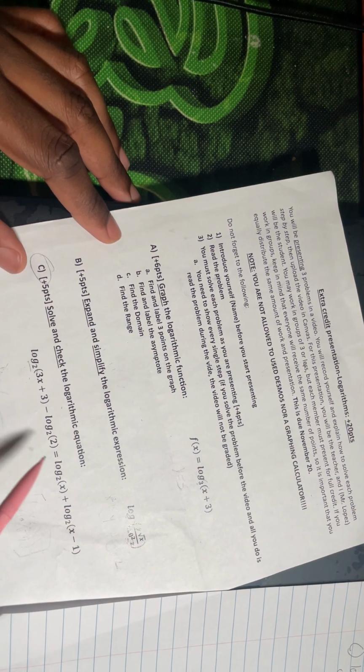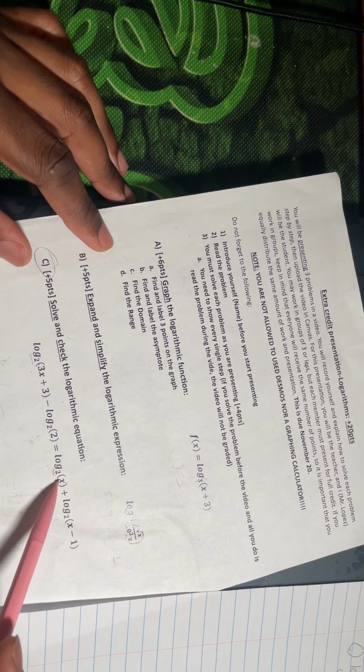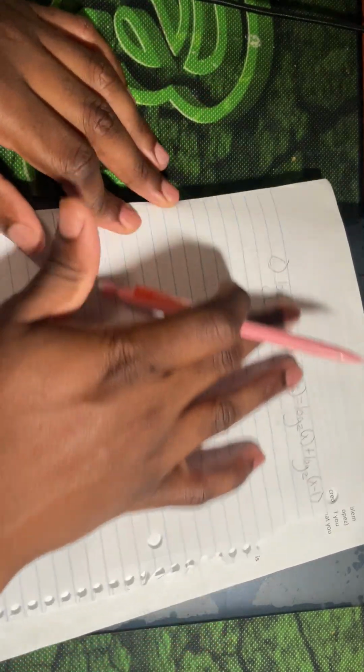Now moving on to the third problem, we said log to the base of 2 times 3x plus 3 minus log to the base of 2 times 2 equals log to the base of 2 times x plus log to the base of 2 times x minus 1. Now, we're simply just going to compress this so all these numbers don't clog up.